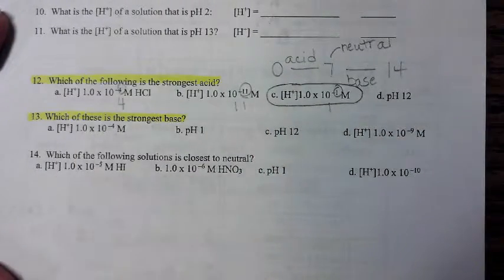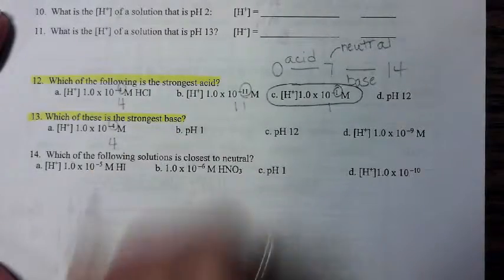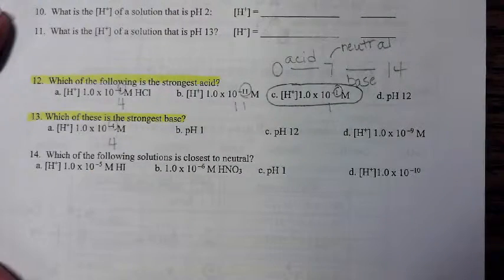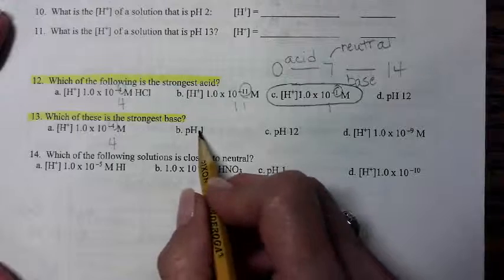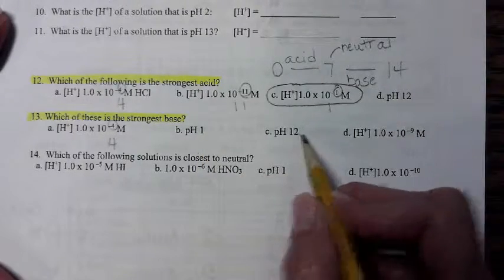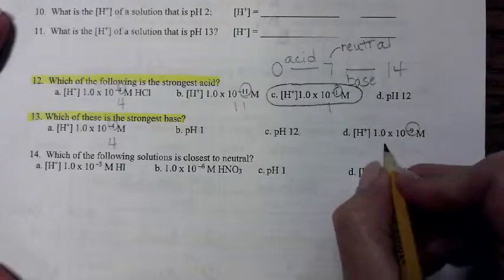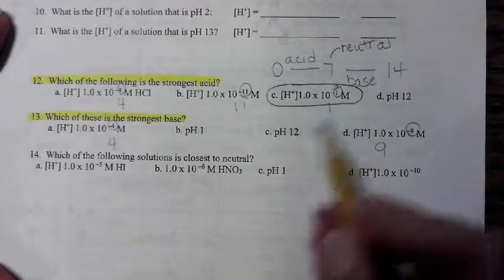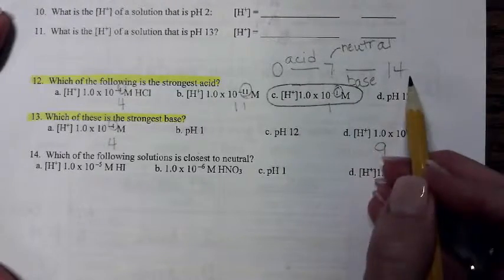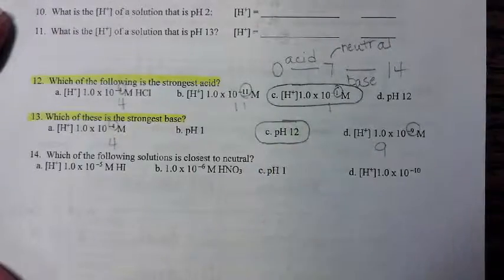Number 13 is asking about which one has the strongest base. Well, we're going to do the same thing. We're going to look at the exponent, make it positive, so the pH would equal 4. Here, pH is 1. That's really a strong acid. pH of 12, wow, that's probably it, but let's look at this one. This one has a pH of 9. So the number that's between 7 and 14, but closest to 14, will be my strongest base, which will be this number right there.